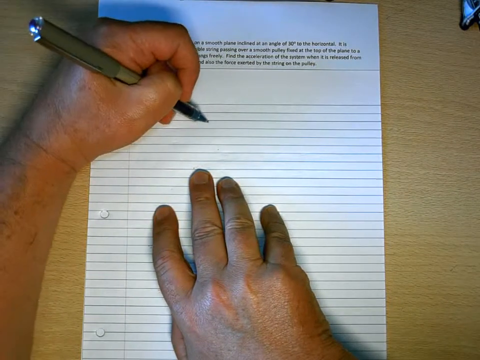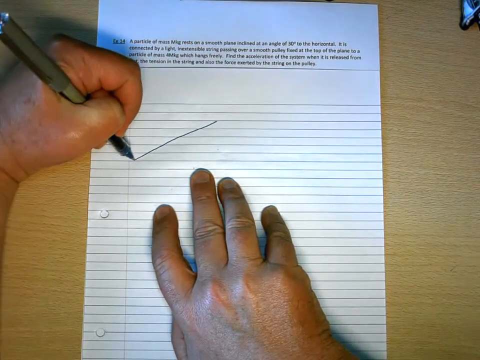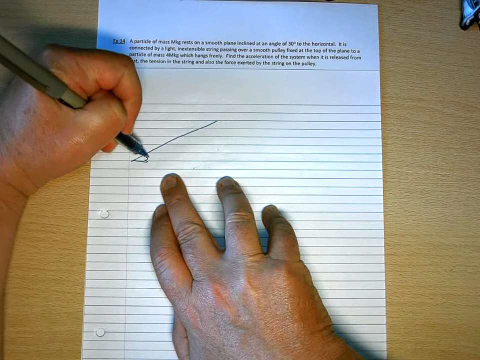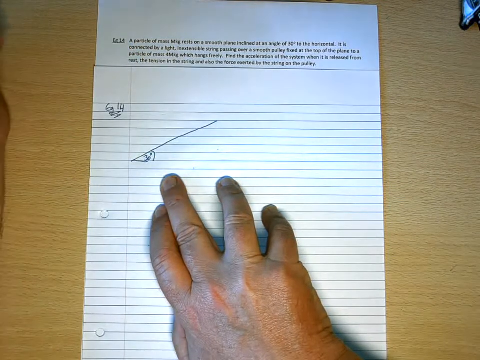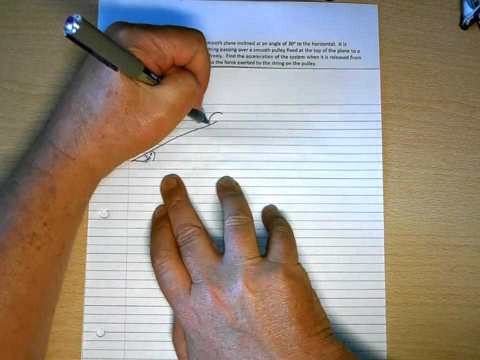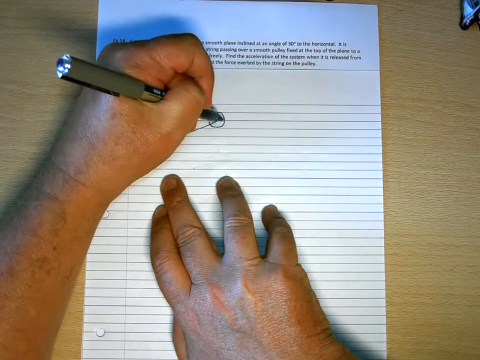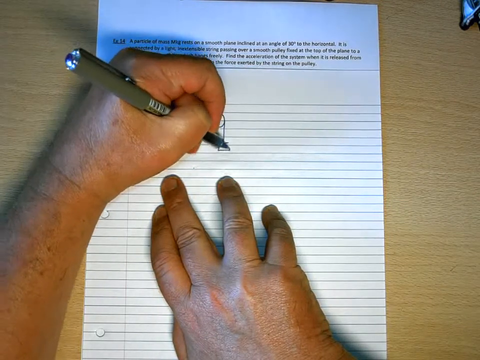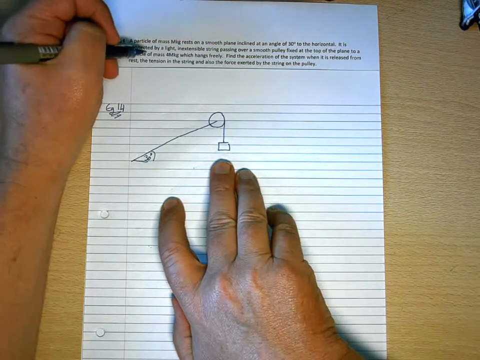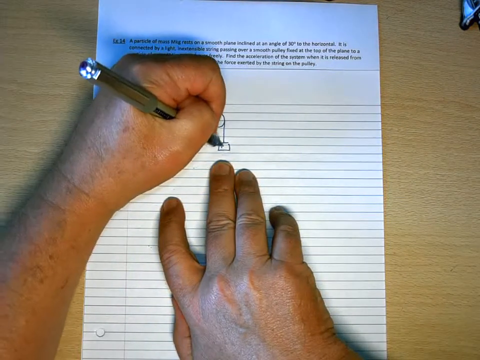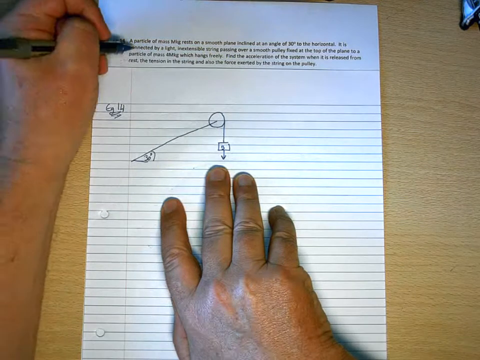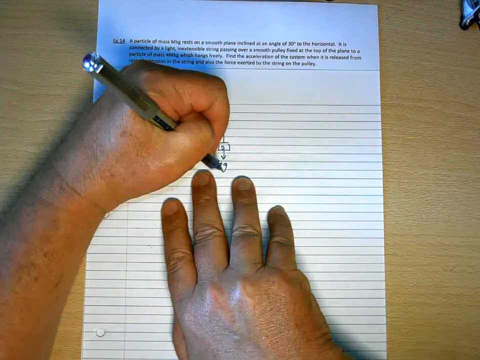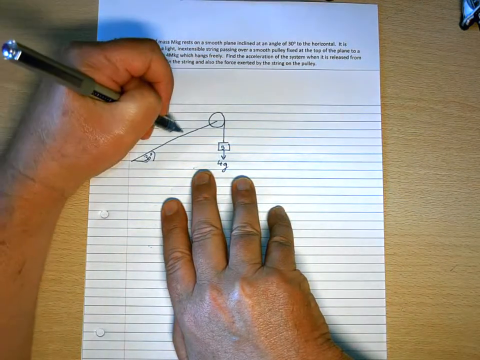Right, so we have got an inclined plane, 30 degrees. We've got a pulley on the end, and from that pulley dangles a 4m, call that B. We've got a 4mg weight there.